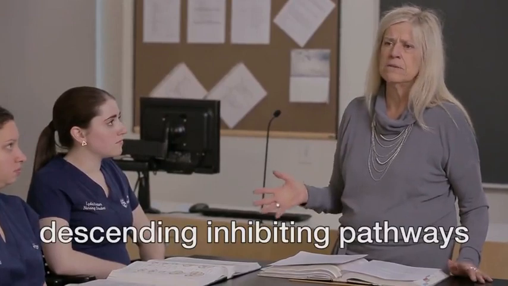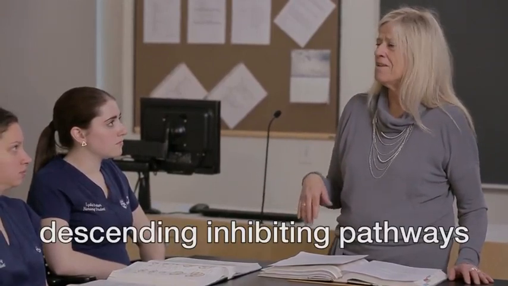Okay, now the second kind of modulation is provided through pathways that are just simply referred to as the descending inhibitory pathways. And these descending pathways do originate in the brainstem, but they could be activated because these descending pathways receive signals from other regions of the brain.